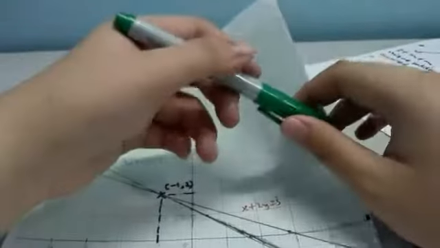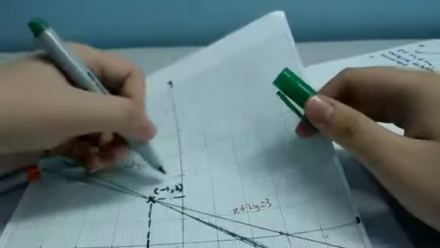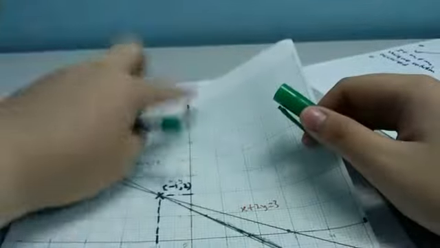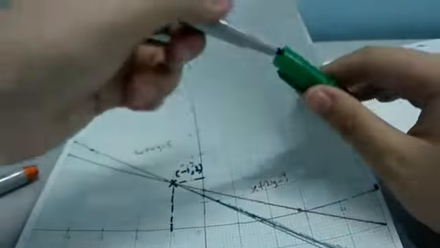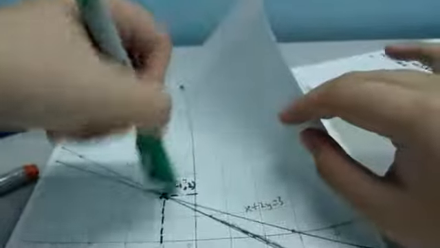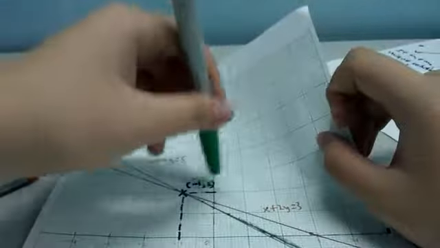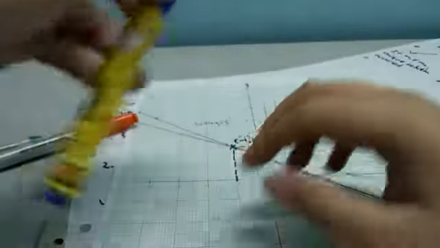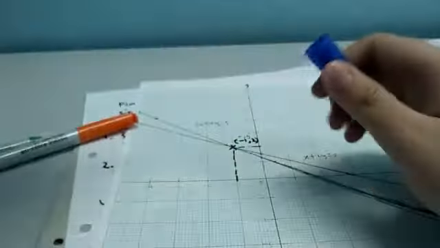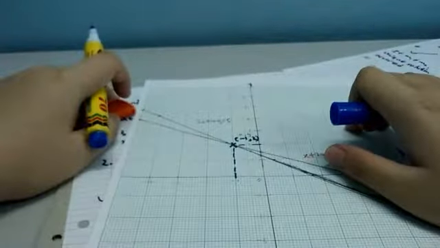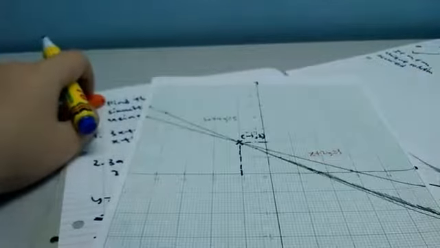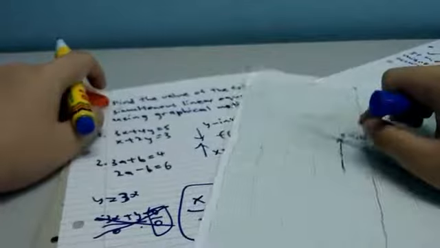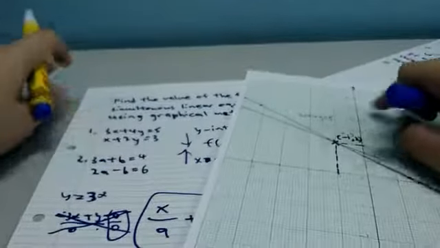So the coordinate is represented in the form of x comma y, because I have an x-axis and a y-axis, which means that I can conclude that x is equal to -1 and y is equal to 2. So when you plot a graph, it's really direct and straightforward to tell where the intersection is, and you can just directly get the solution.